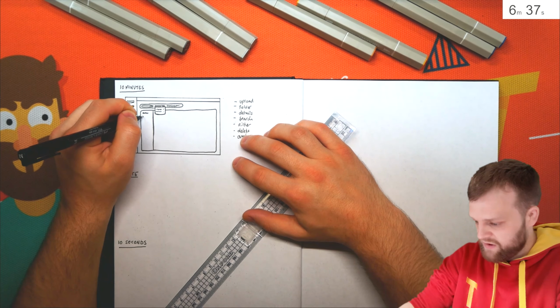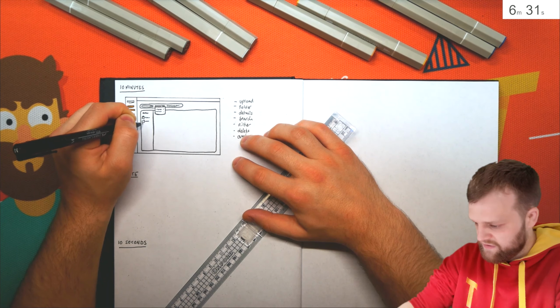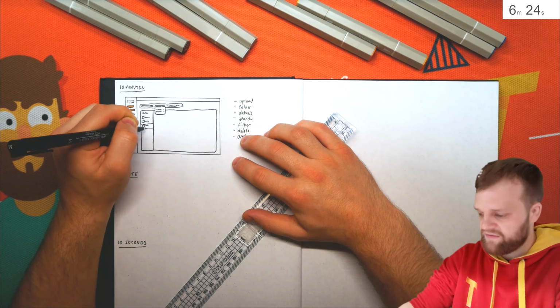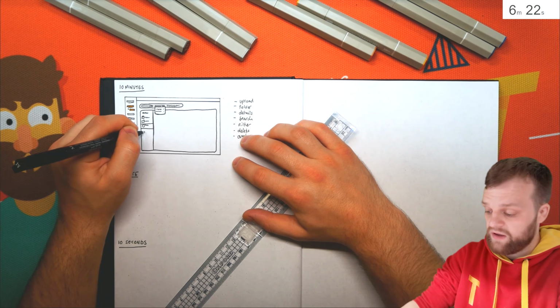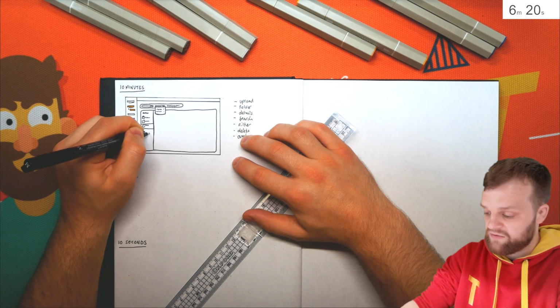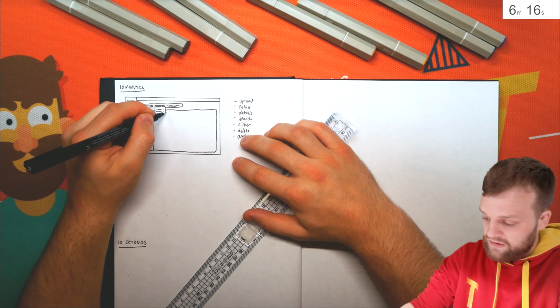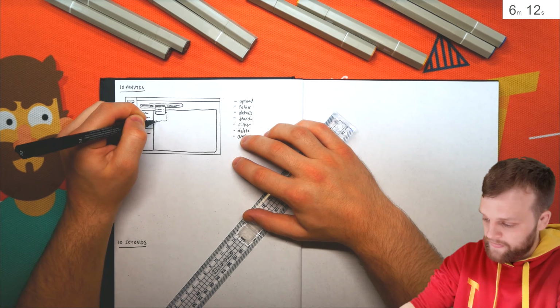A sidebar, this would be where your list of folders are kept. So this would be folder 1, folder 2, folder 3, and there'll be some kind of indication of which one you're currently in. You could also stick the recycle bin here as well. And then inside this section here is where you'd actually be adding your media.